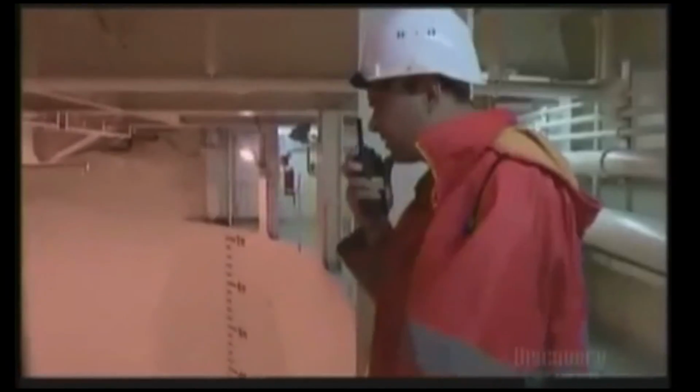Two giant tanks, each 7 meters deep and 19 meters across, can hold up to 2,000 kilometers of cable apiece.